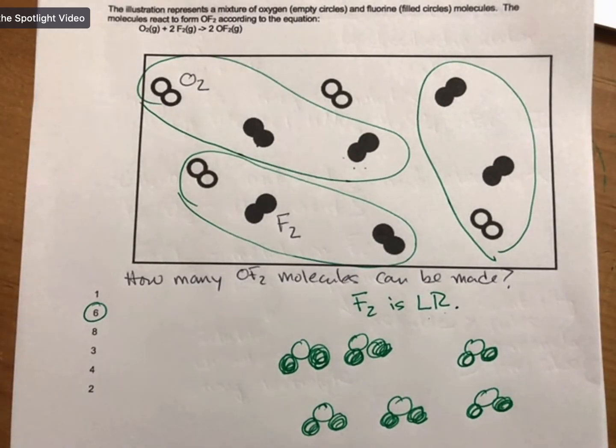Are there any questions about that? This again was the molecular or atomic interpretation, where we actually think about molecules actually reacting, not just moles of molecules reacting, which is more typical.